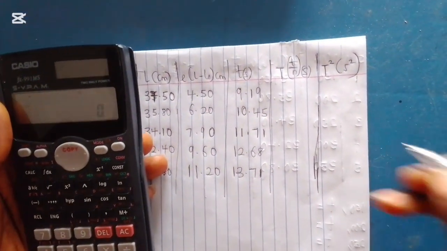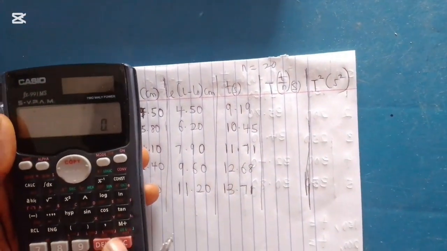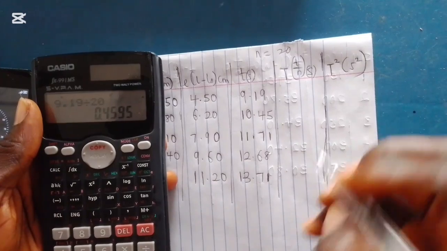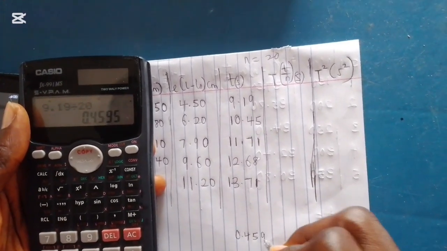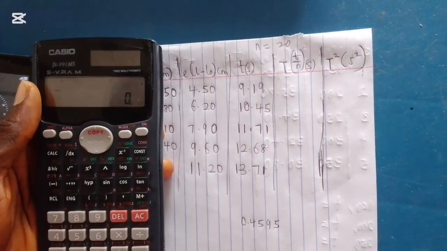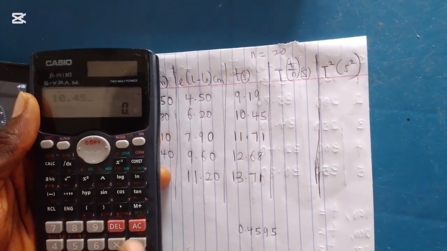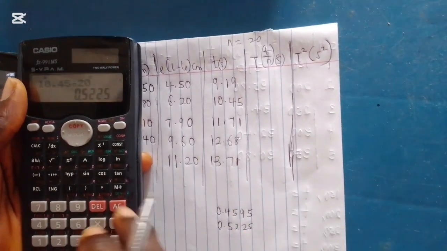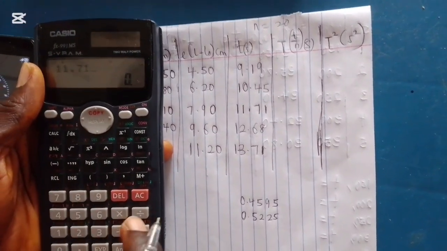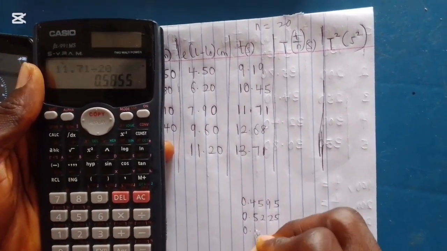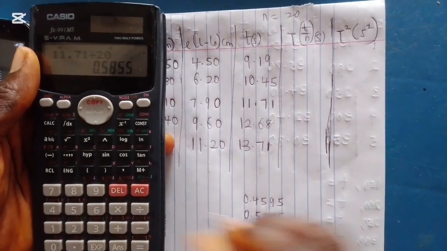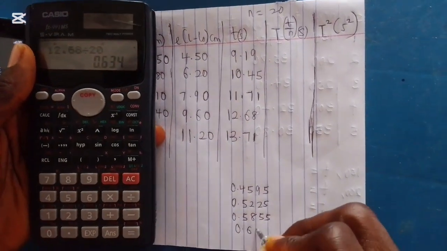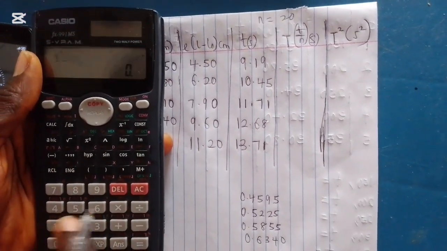So this 9.19 divided by 20, we got 0.4595. Then this one, 10.45 divided by 20, got 0.5225. Then another one, 11.71 divided by 20, got 0.5855. Then 12.68 divided by 20, 0.6340. And 13.71 divided by 20, got 0.6855.